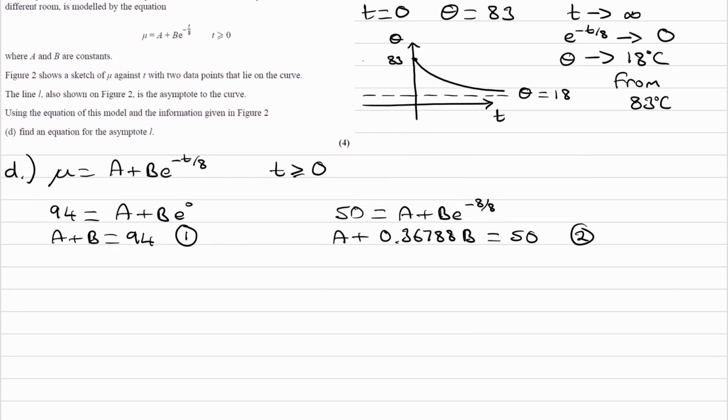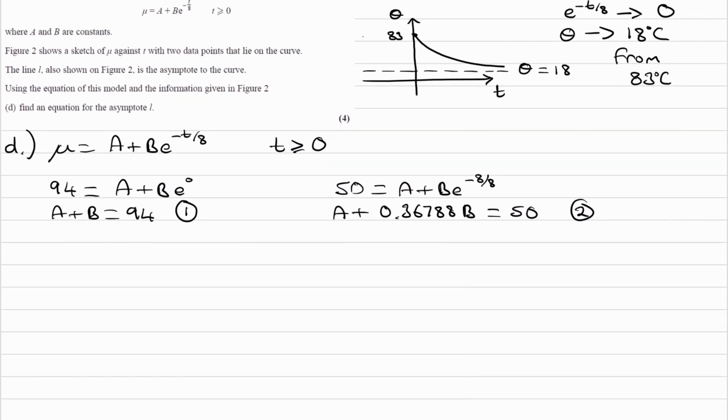So then we need to solve these two things simultaneously. So I write one on top of the other. So a plus b is equal to 94. And then we have a plus 0.36788b is equal to 50. We'll take away the two equations. The a's cancel out. One take away from the other.